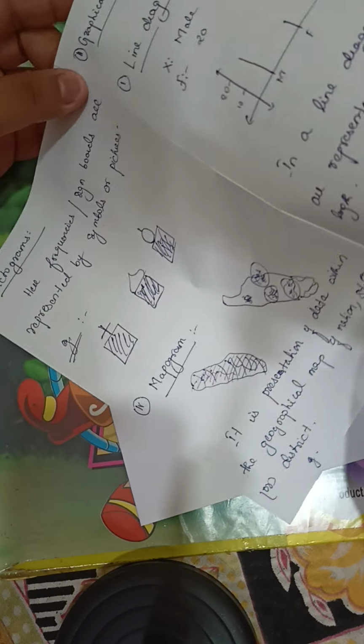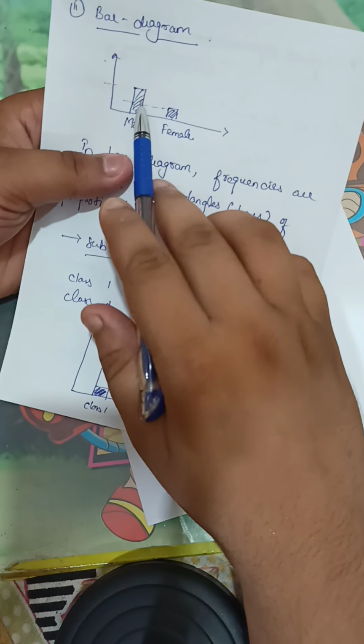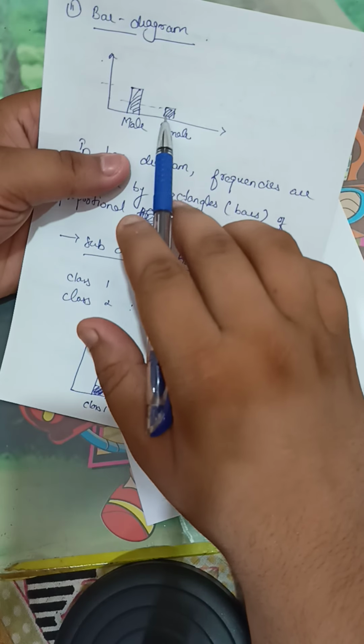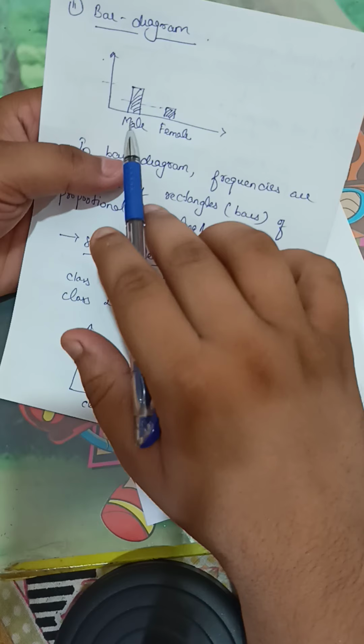Earlier in this context we had marked this in bar form, but there the classes were not continuous.